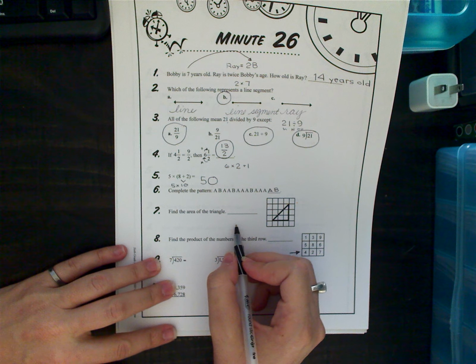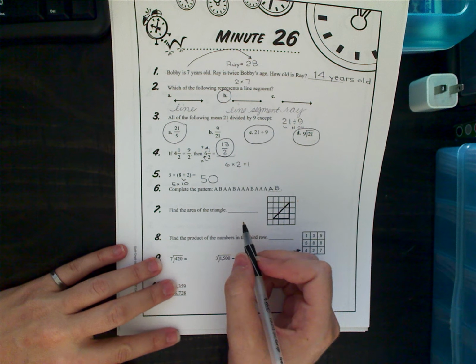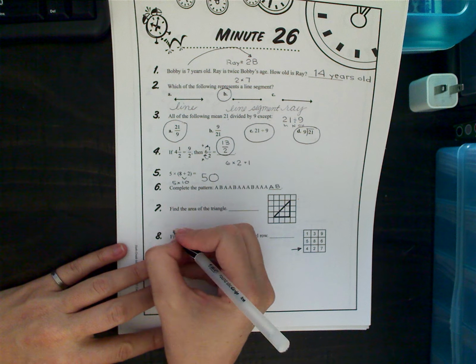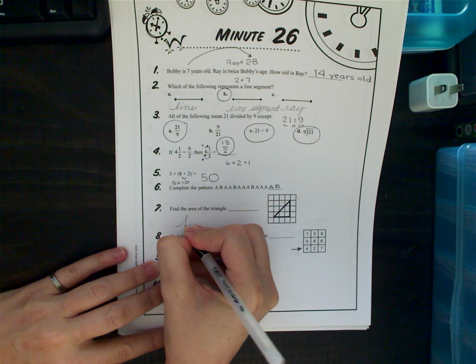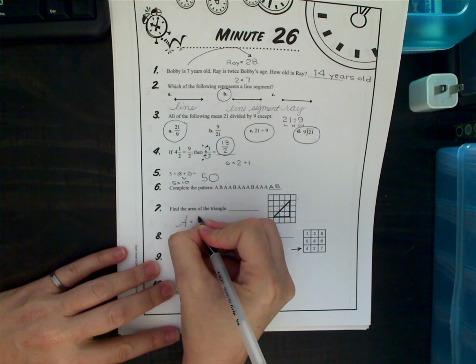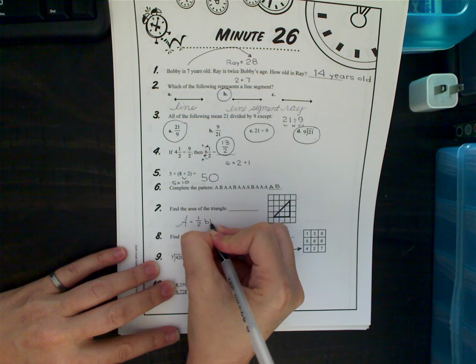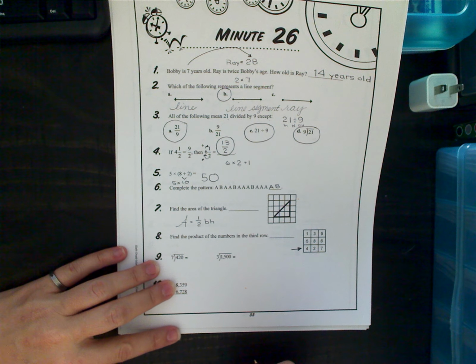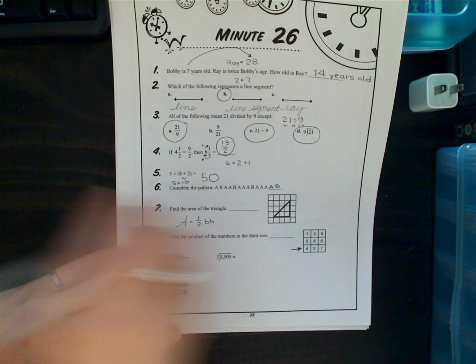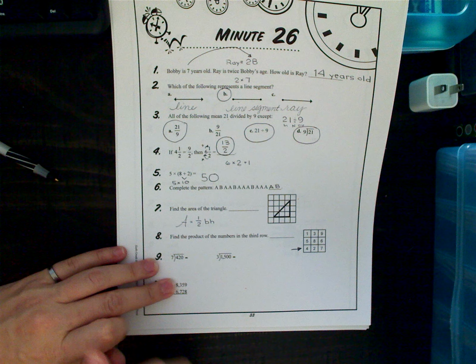Find the area of this triangle. Okay, so let's talk about area of a triangle. The area of a triangle, A, is 1/2 the base times the height. When we talk about area of a rectangle, we talk about length times width.